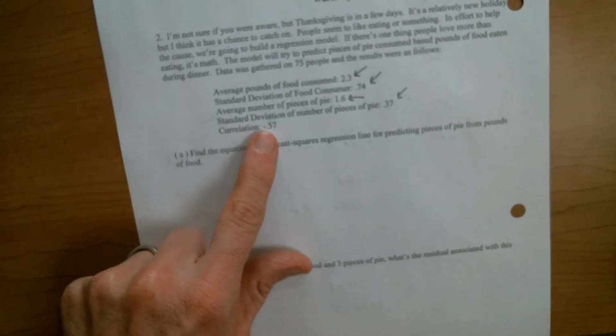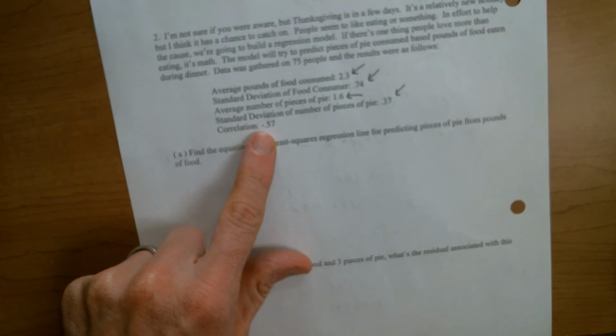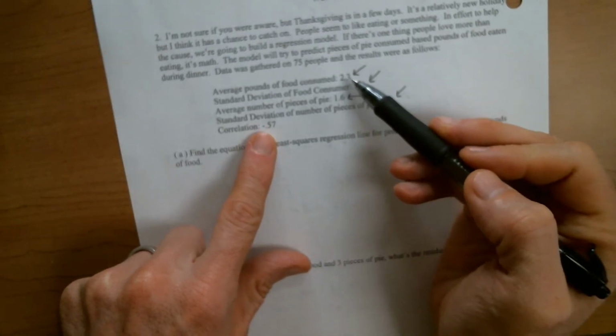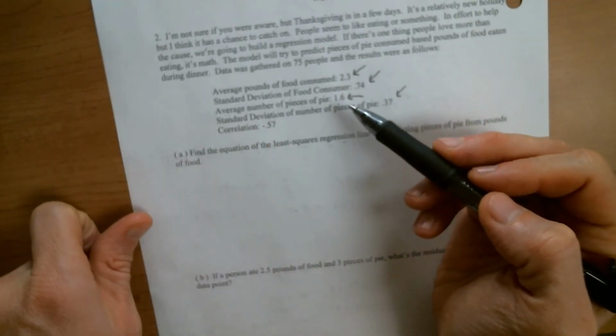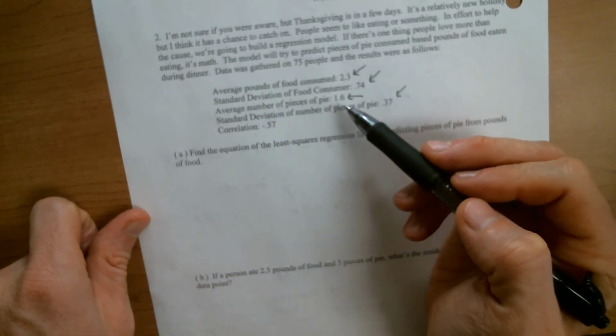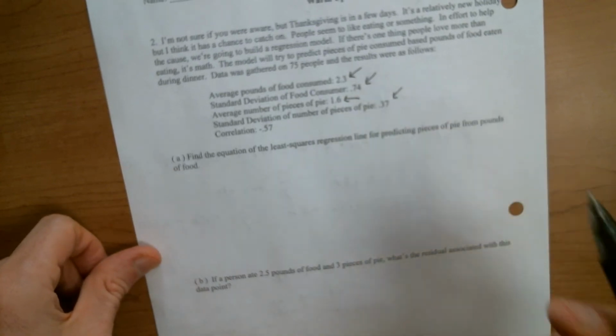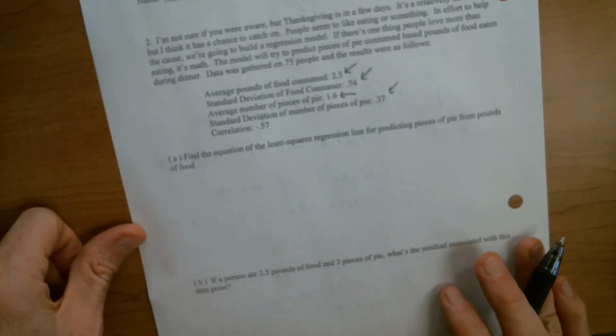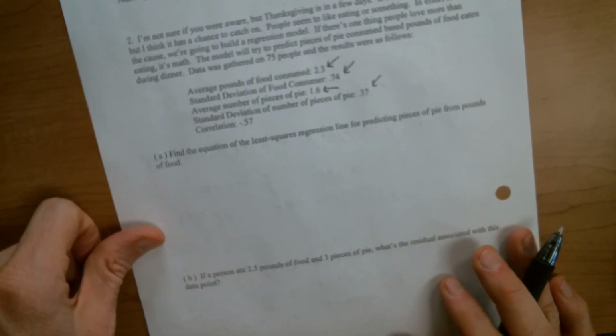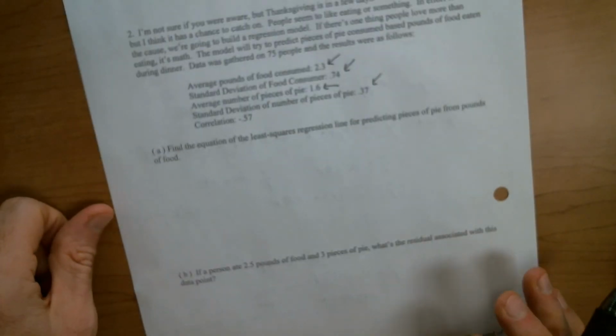And the correlation here is negative, which makes sense. As you eat more food, you're probably going to have less pie because you're going to be full. As you eat less food at dinner, you're probably going to have more pie because you left space for it. All right, so that's what that negative correlation is kind of suggesting in a real world setting.